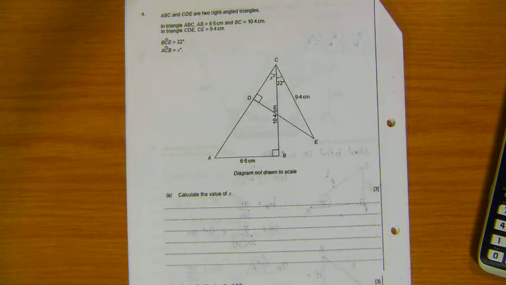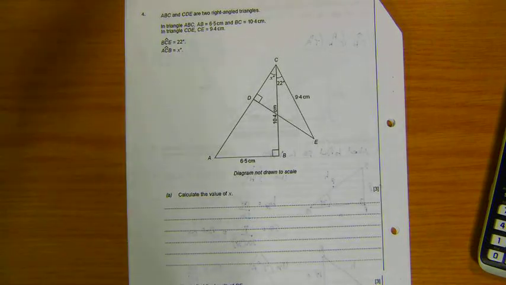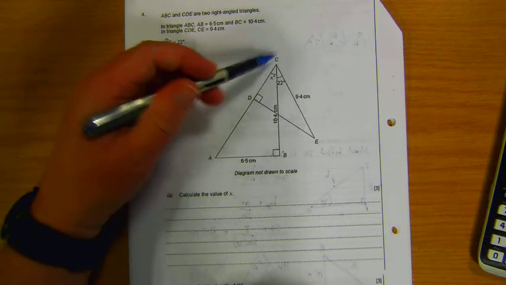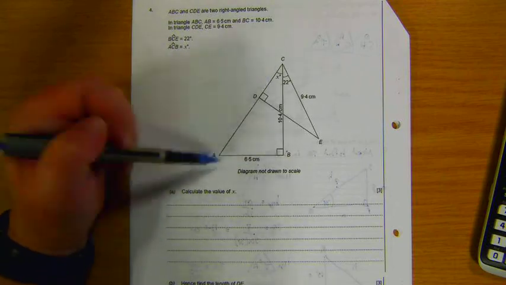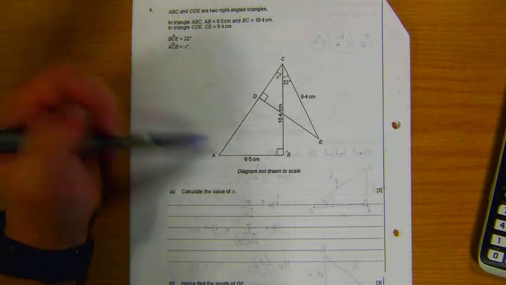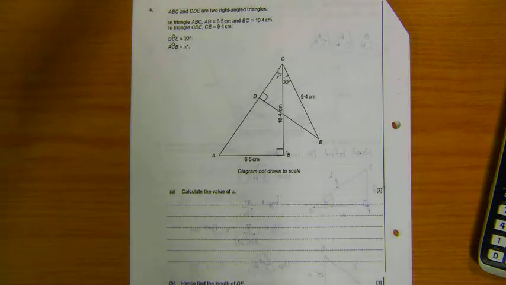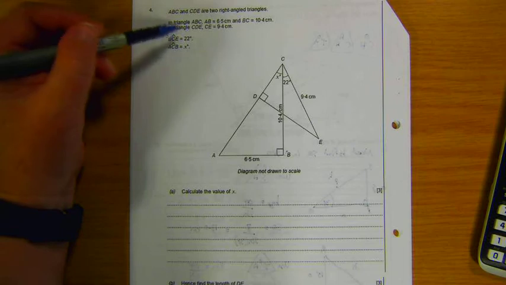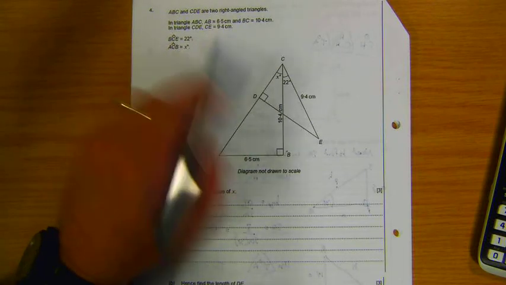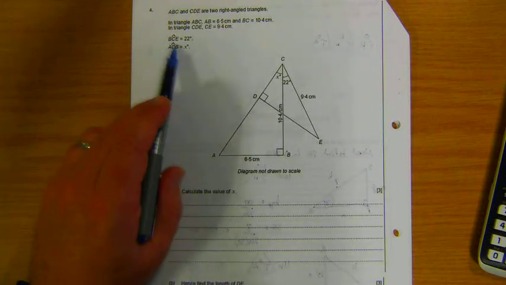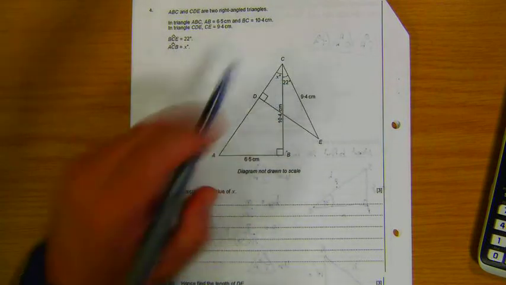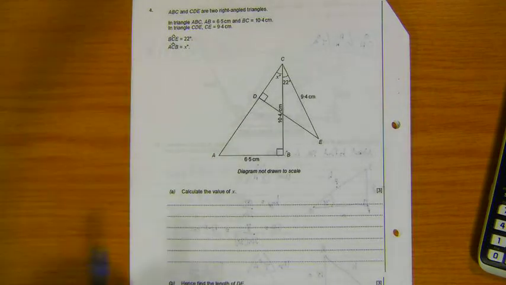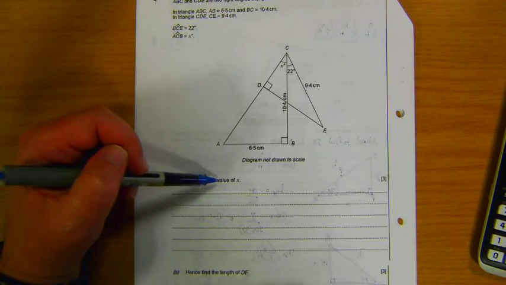Question 4, another tangled triangle. ABC and CDE are two right angle triangles. In triangle ABC, so that's the vertical upright one, AB is 6.5 and BC is 10.4. In triangle CDE, CE is 9.4. BCE is 22 degrees. So B to C to E, that little bit is 22. And ACB is X. So the first thing you want us to do is calculate the value of X.